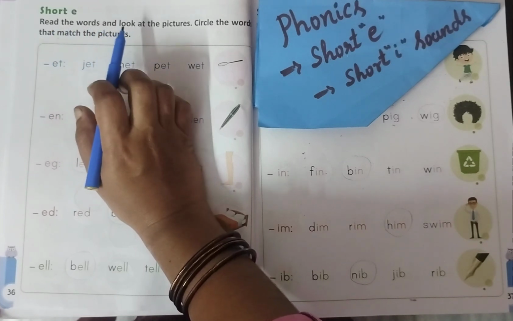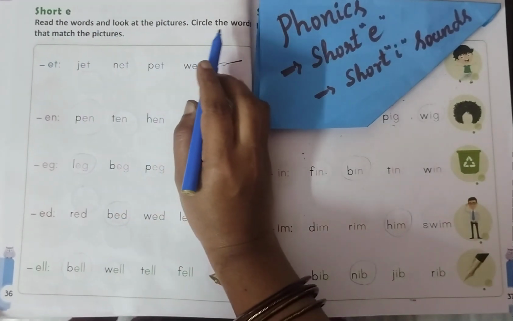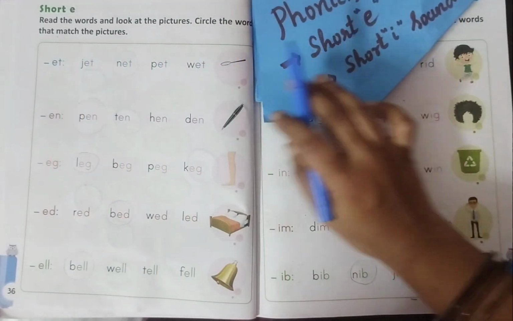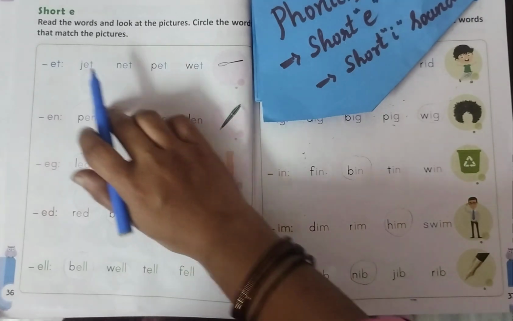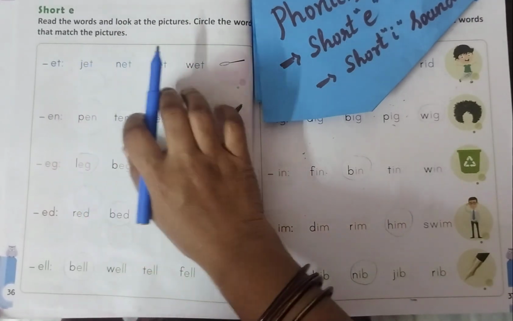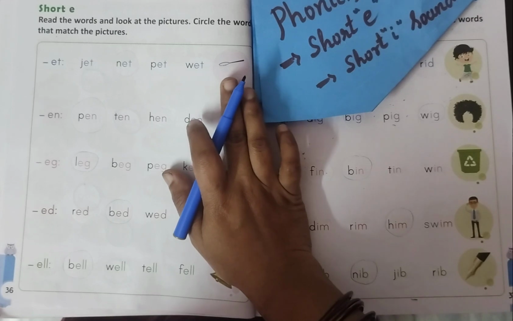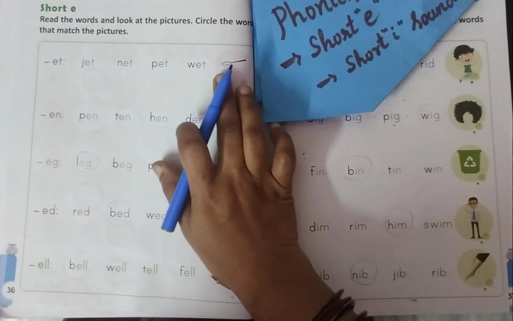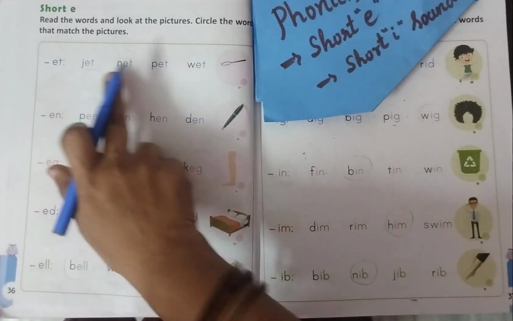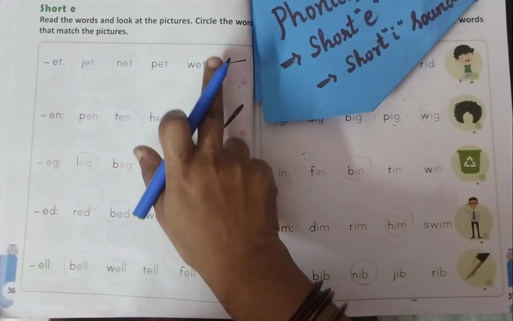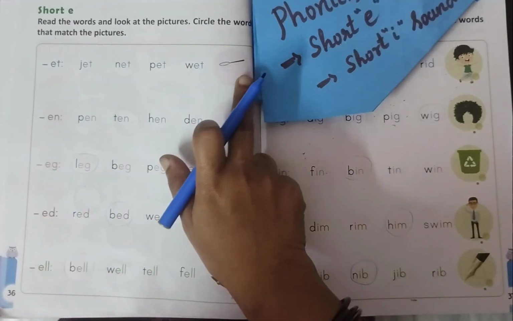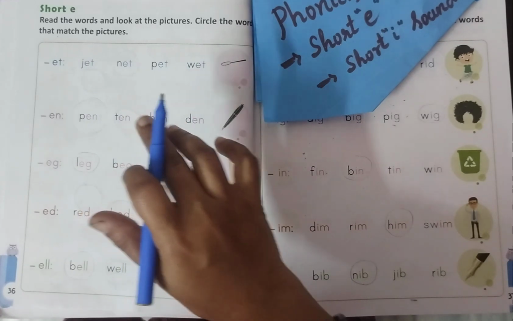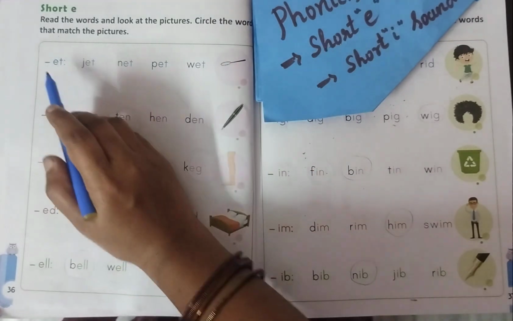Read the words and look at the pictures. Circle the words that match the pictures. Okay. So first, what we have to do now: here they have already given some words and a related picture is also there. We look at the pictures carefully and circle the word. Four words are given here. So we have to circle the word that matches the picture. These are short E words. Okay, let's start. Repeat after me children.